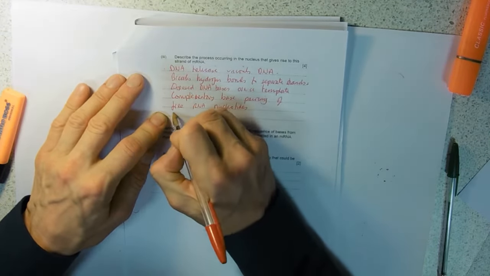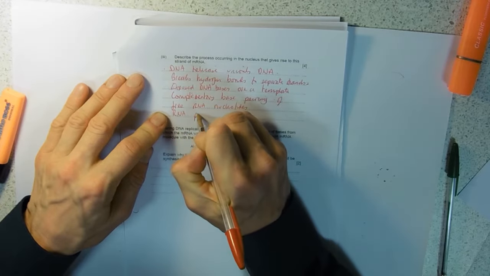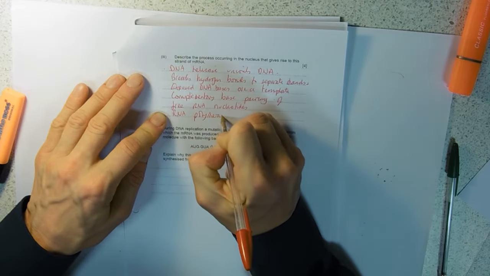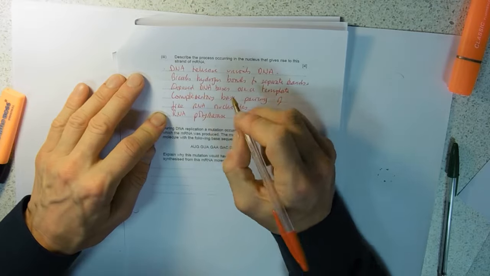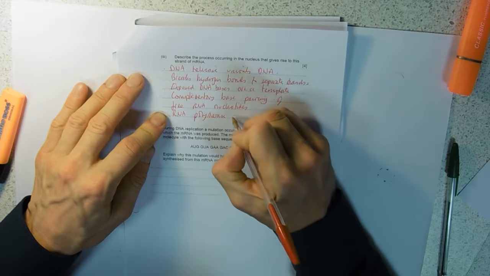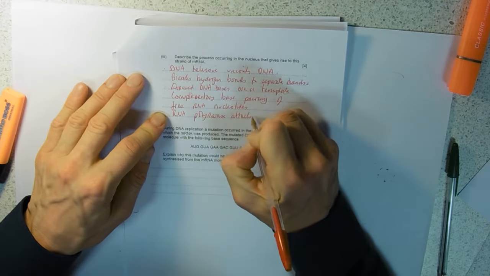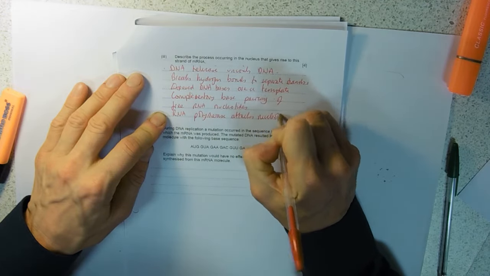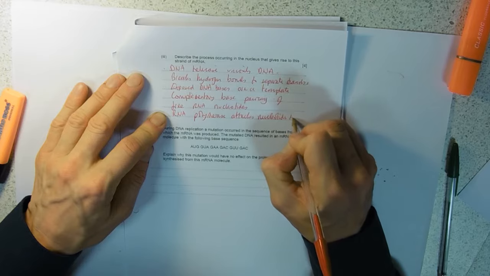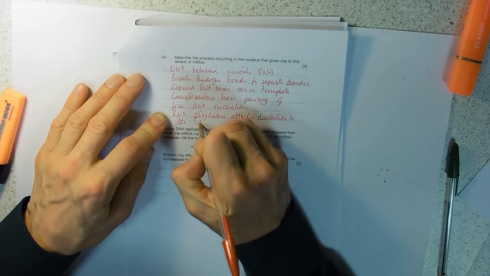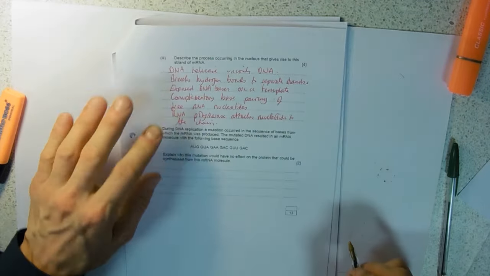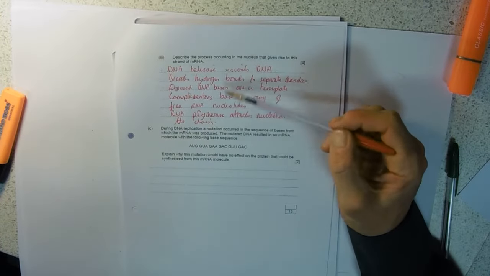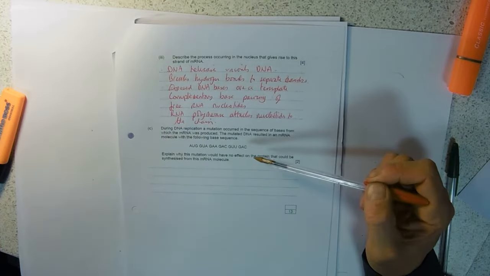And we can mention RNA polymerase attaches nucleotides to the chain. So in there somewhere we just need to hit 4 separate good points.